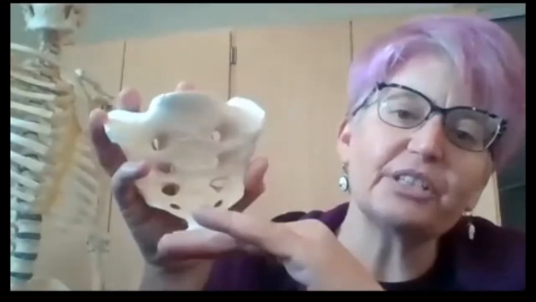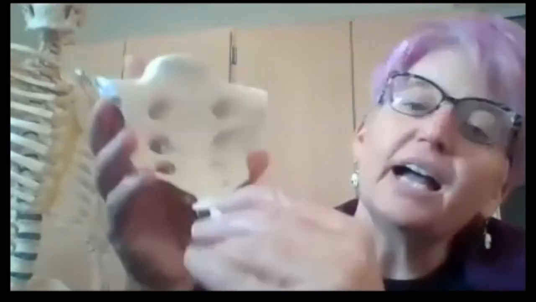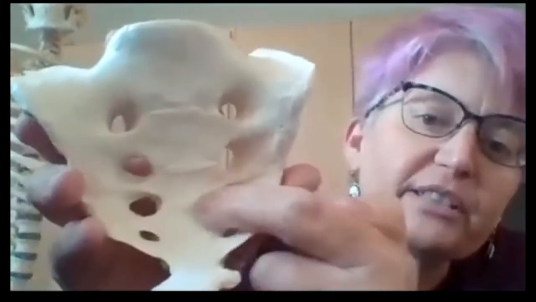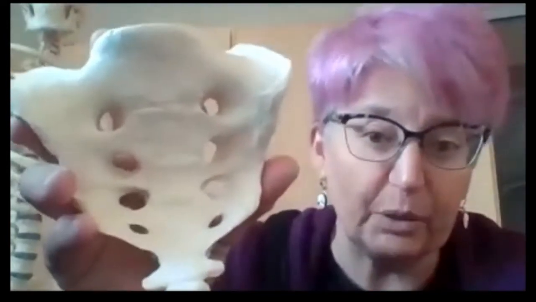This is the anterior side of the sacrum. You can see it's got this curve toward the front. And we can see we have these little ridges. These are transverse ridges. And that's where the intervertebral discs were before they were mineralized into bone.